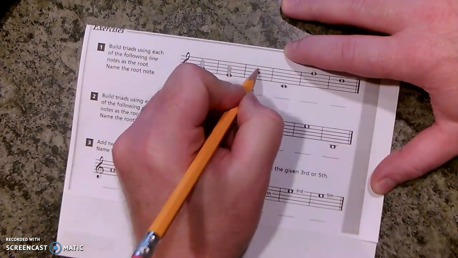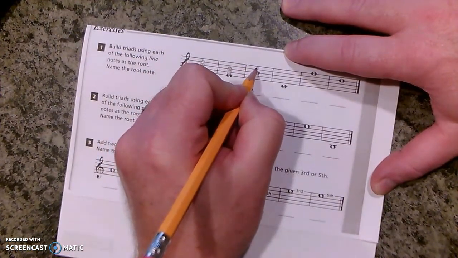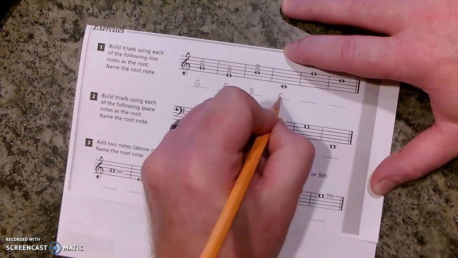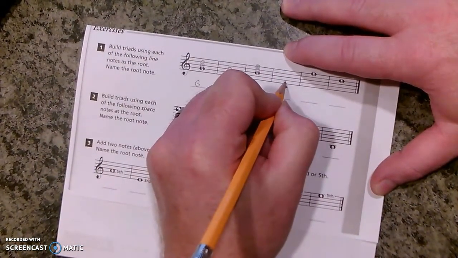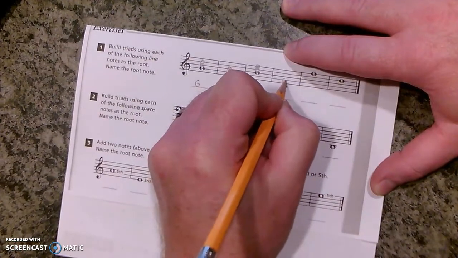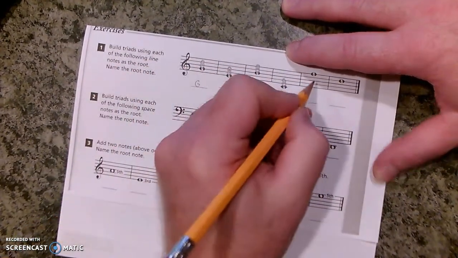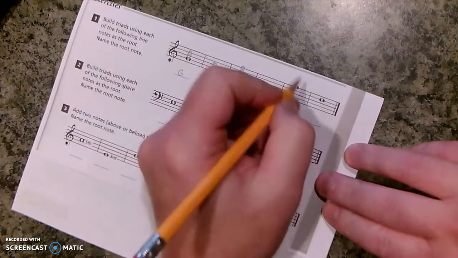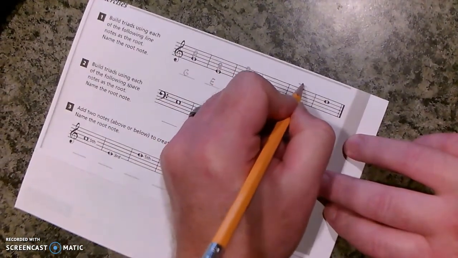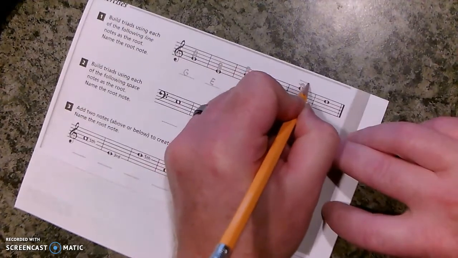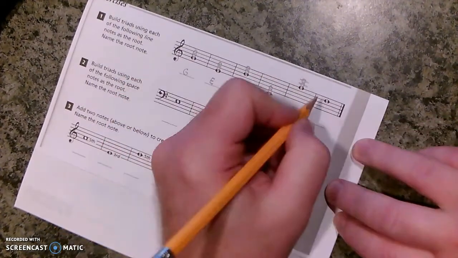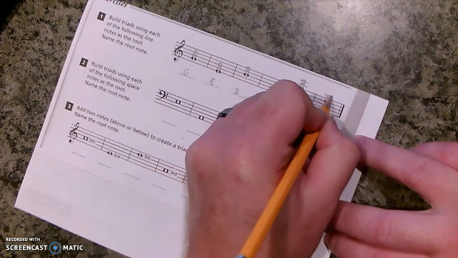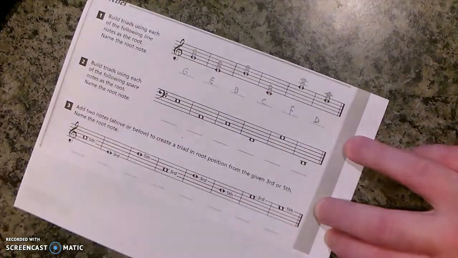Here's a B. So we're going to build a triad on B. Here's B, D, and F. A C triad on C, E, and G. Here is an F triad. Well, we got to use some ledger lines on F, A, and C. And then a D triad on D, F, and A.